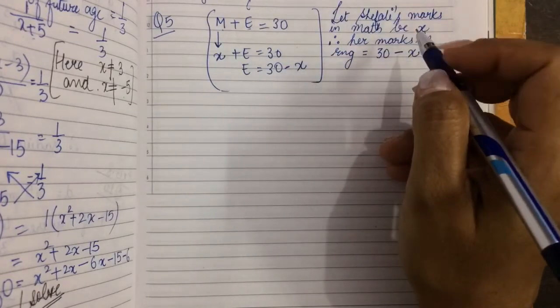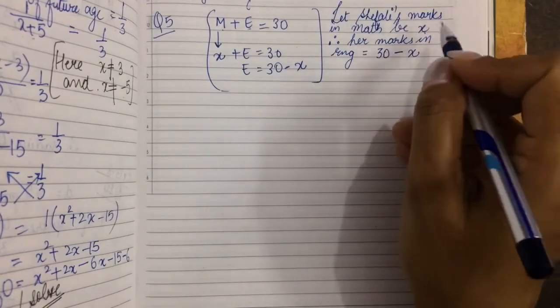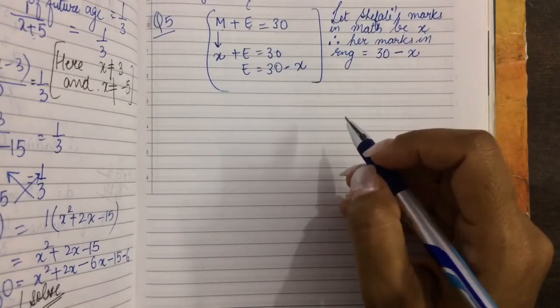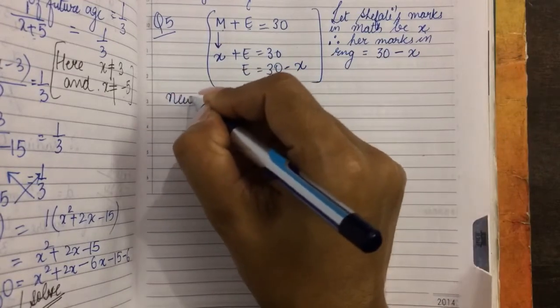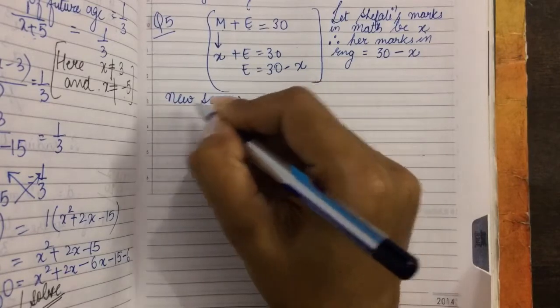Now they are saying that if she had scored differently, so there are new scores or new marks given.